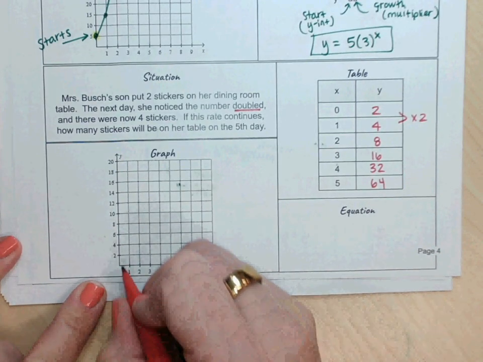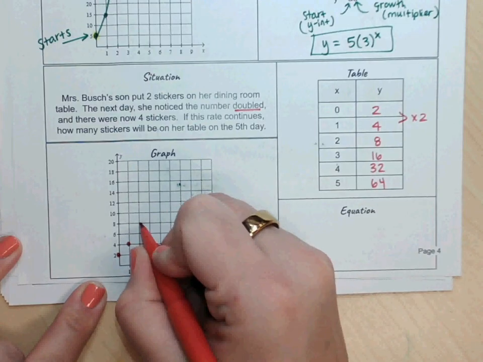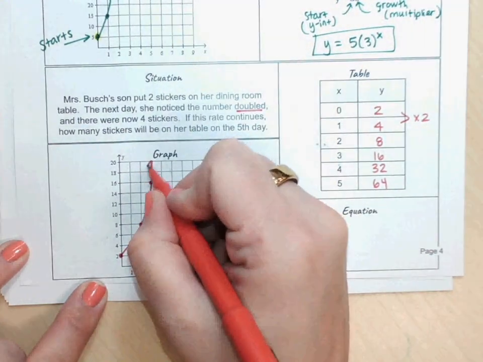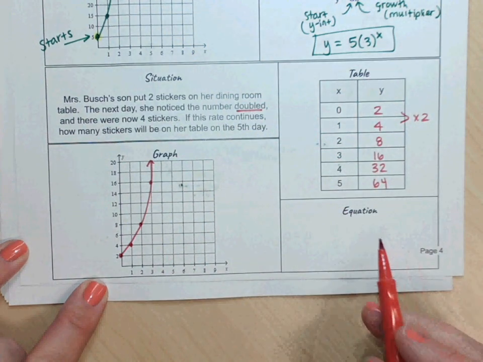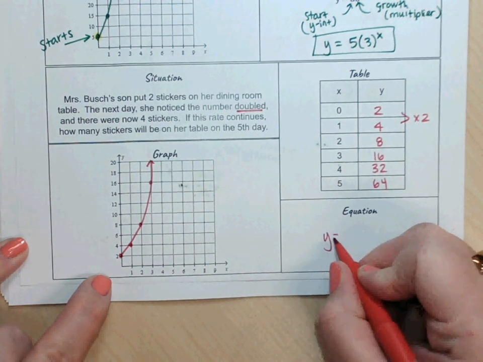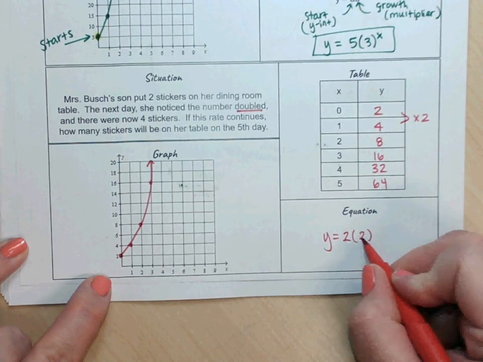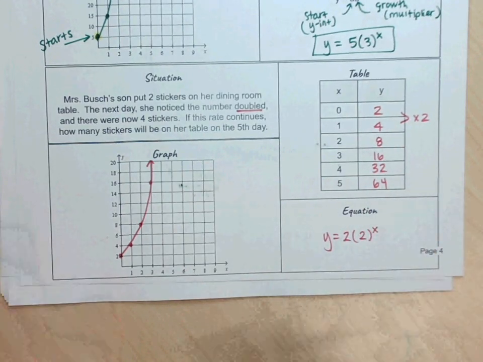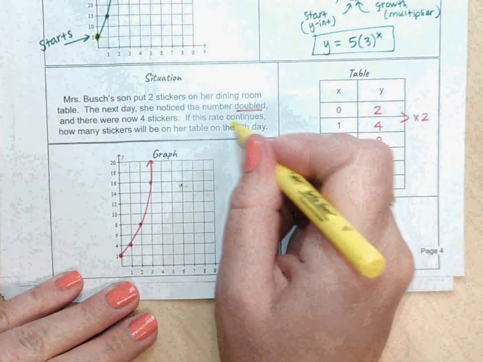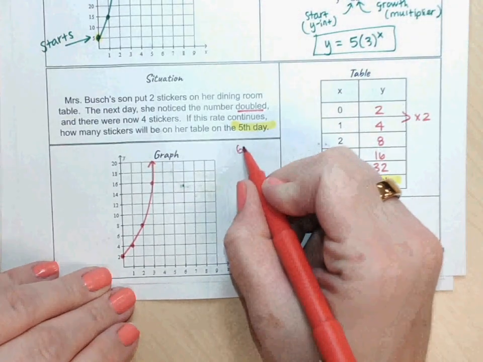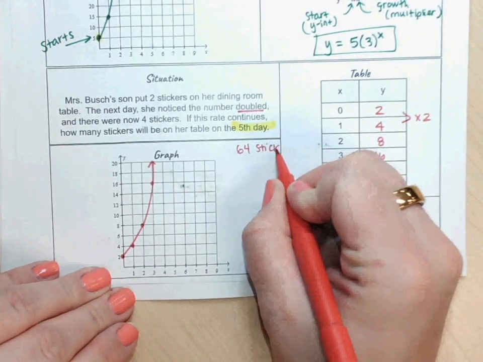On the graph, that looks like this. And again, the number begins to grow very quickly. Our equation, the starting amount was 2, the multiplier was 2, and there we are. How many would be on the 5th day? 64 stickers is a lot of stickers.